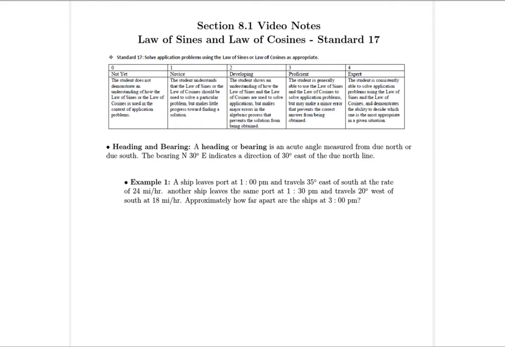One of the ways that a lot of times information is going to be presented to us when we're talking about angles is as either a heading or a bearing, right? So anytime we're talking about an object that's moving, we might be saying, okay, it's a heading of this or a bearing of this.